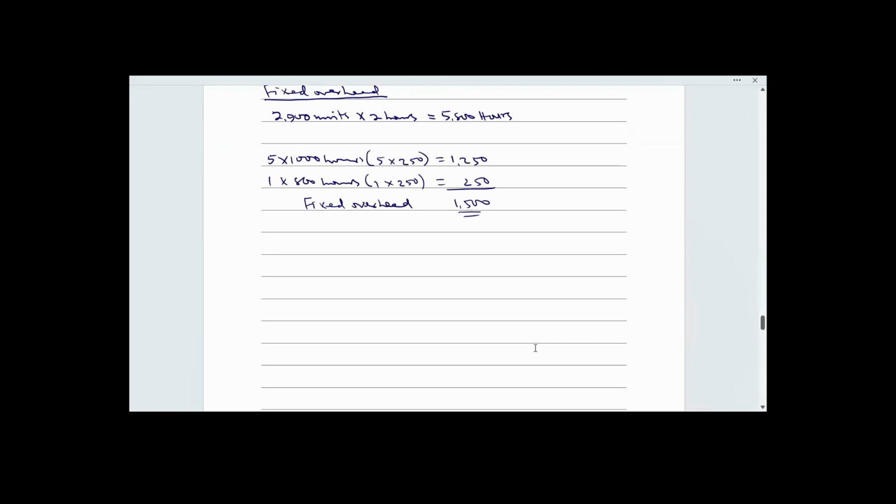If I want to use the primary school method, I will come here to say fixed overhead.